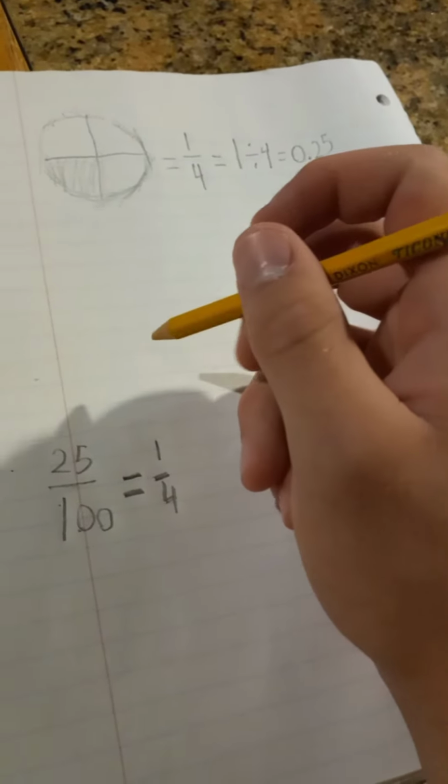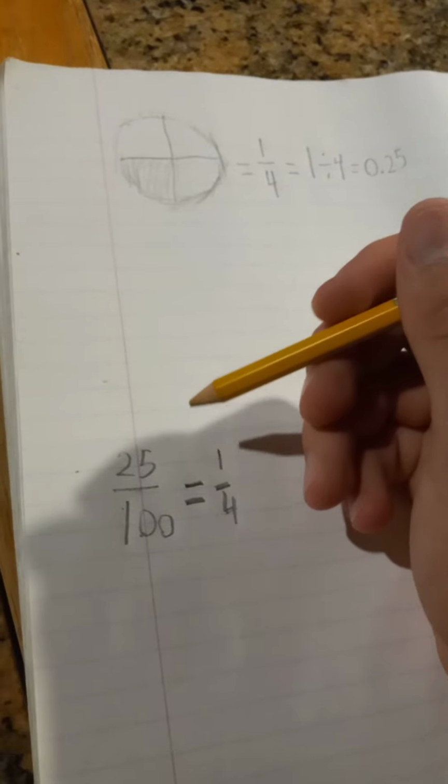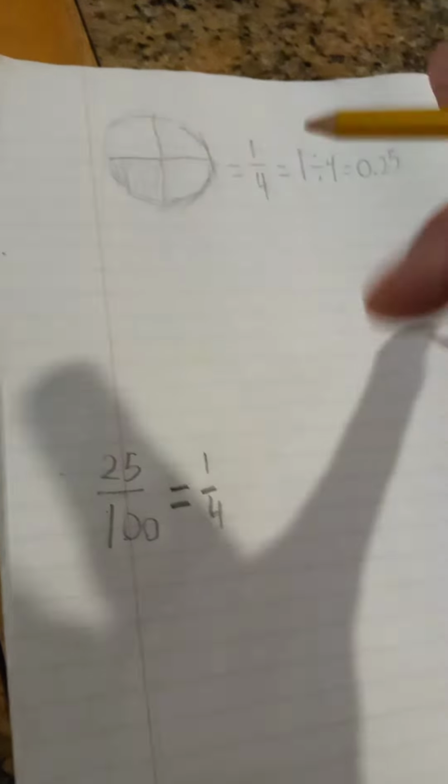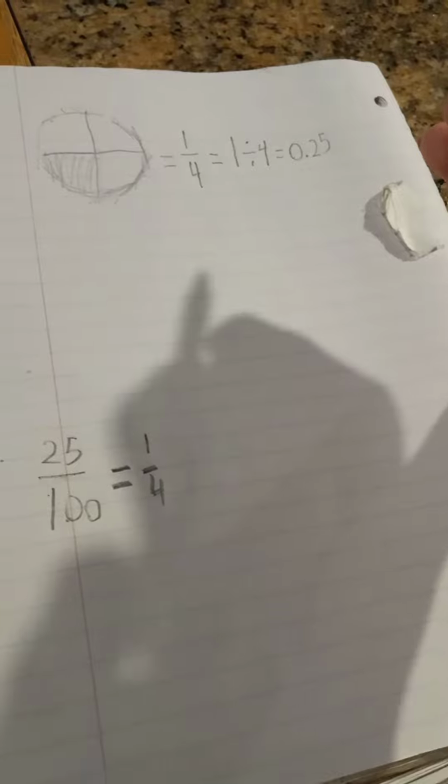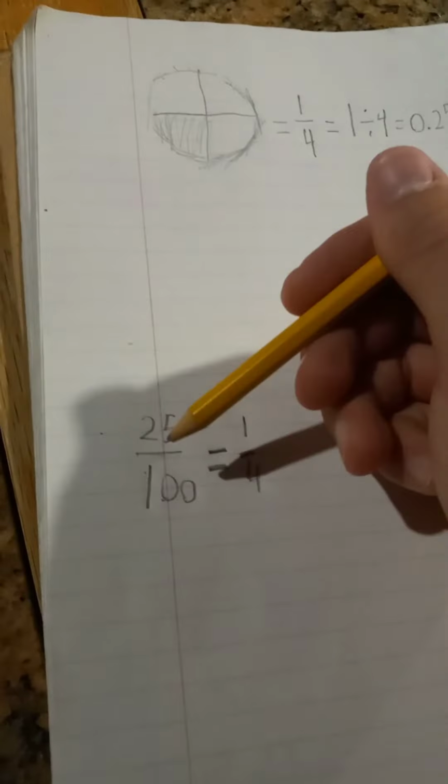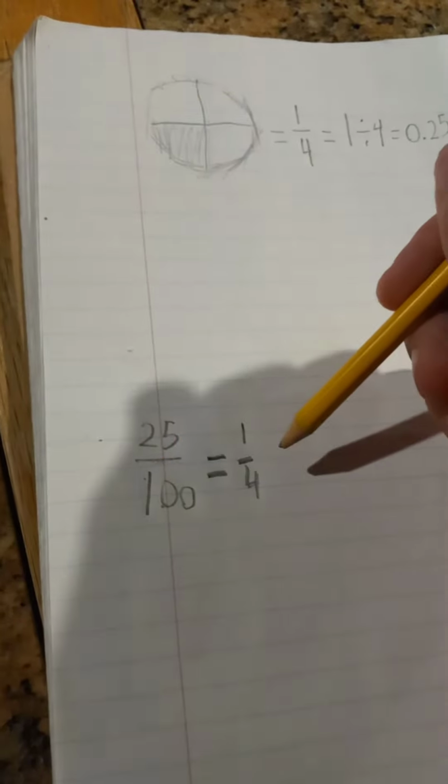So I'm not going to show how to simplify, because I'm just not getting to that. This is the overall of fractions. But this can be simplified to this.